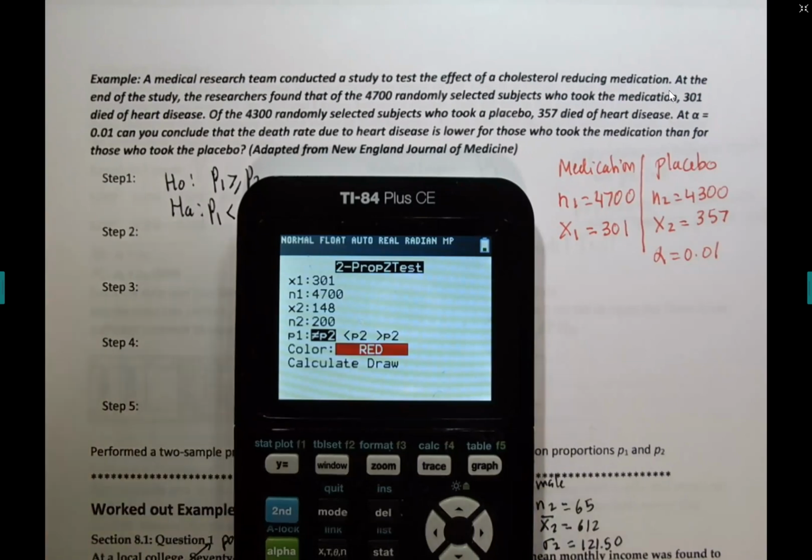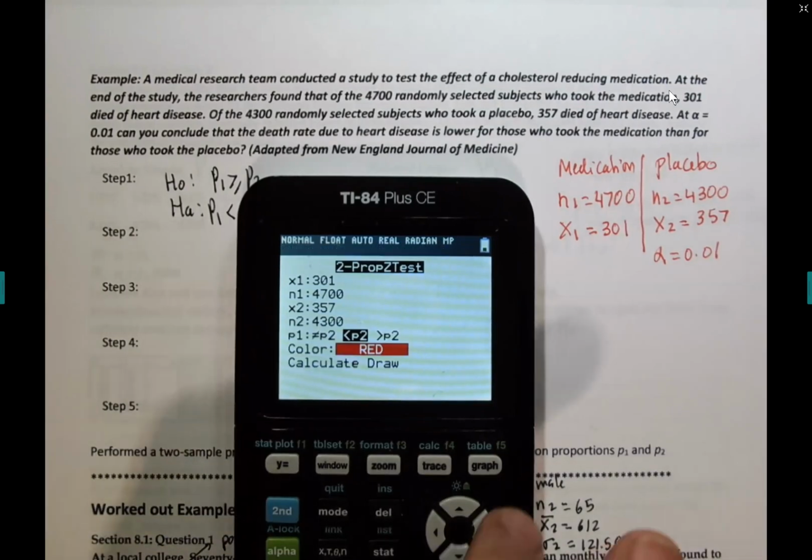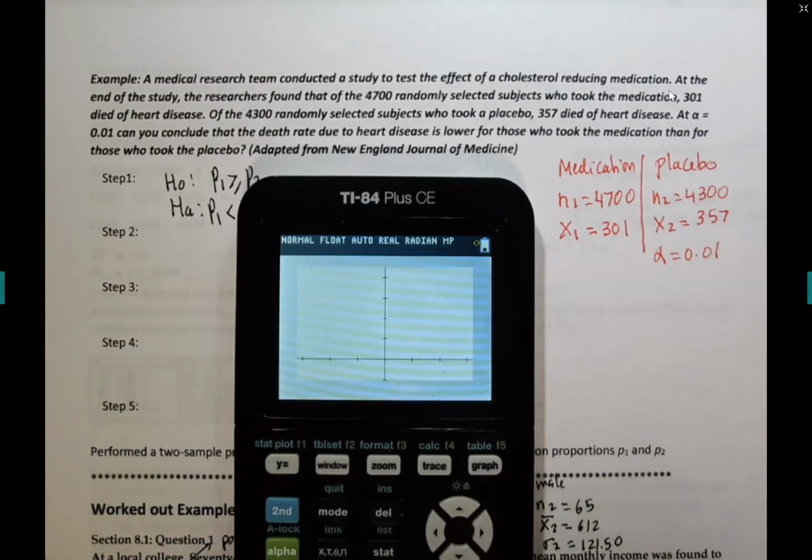So X2, 357. N2 is 4,300. Just be careful as you enter the numbers, and we need to check that it is less than. Don't forget to change this one. Okay, like a draw. If I do a draw, if there is a p-value, it should be on the left because it's a less than. Oh, it looks like a very small p-value. Okay, so Z is negative 3.46.